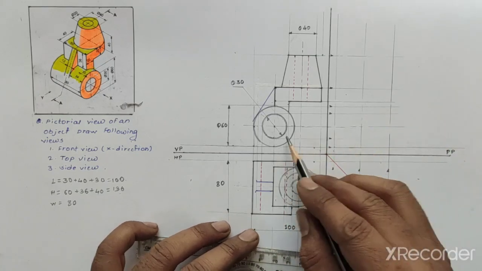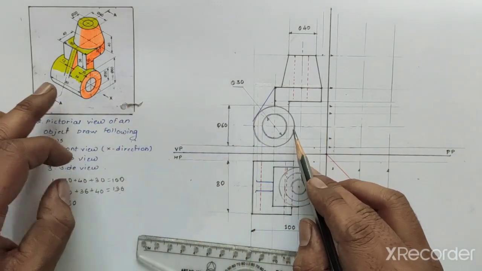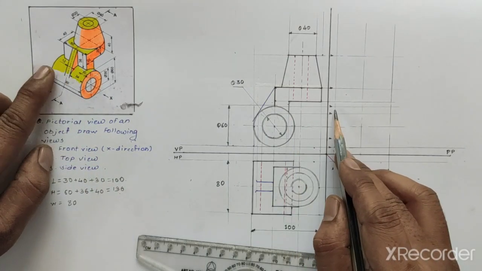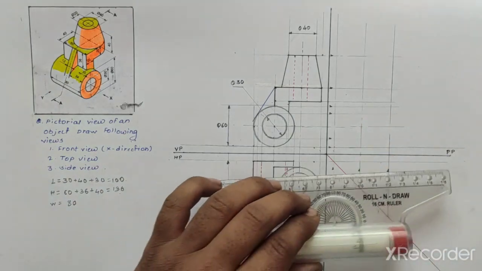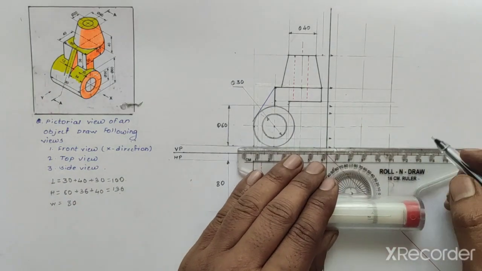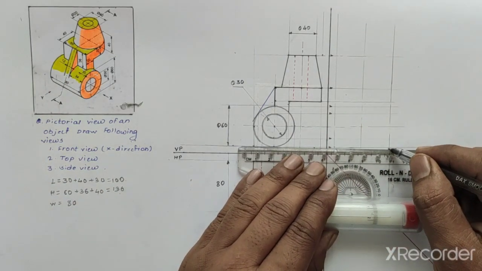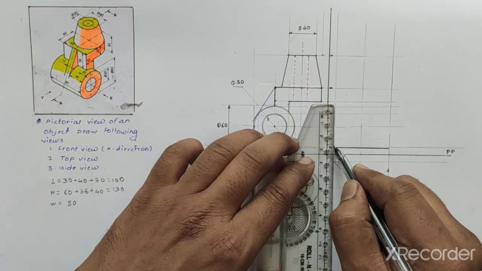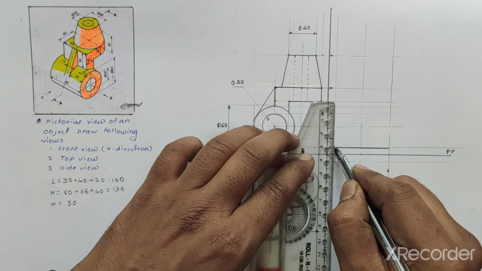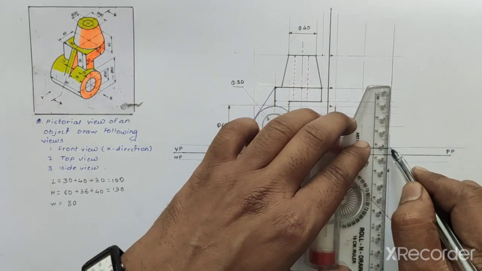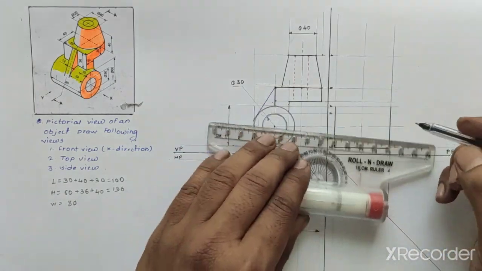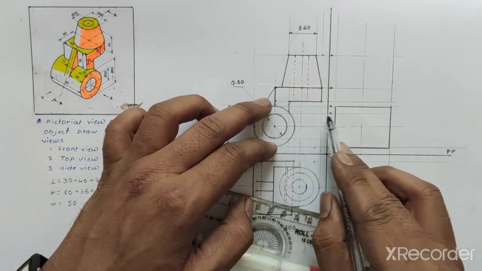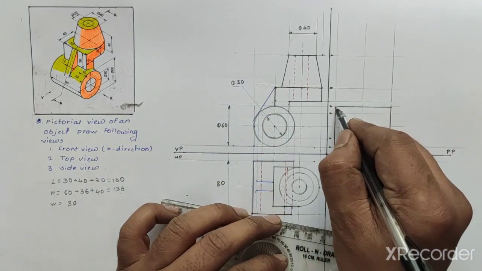Then we can draw from the base. In front view you can see, in side view, in left hand side view we can see this cylindrical portion as a rectangle. Base total width is 80 mm and cylindrical portion having diameter 60. Use the reference of cylindrical diameter to complete this.